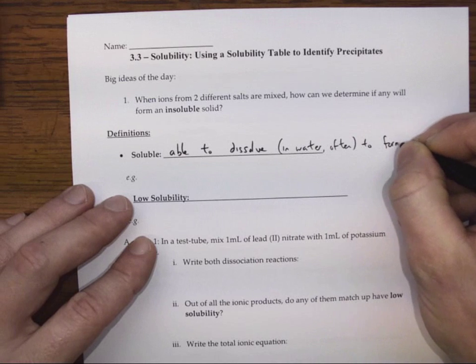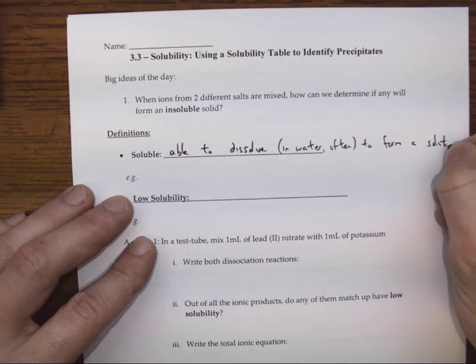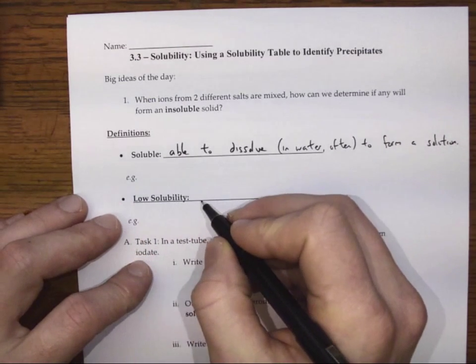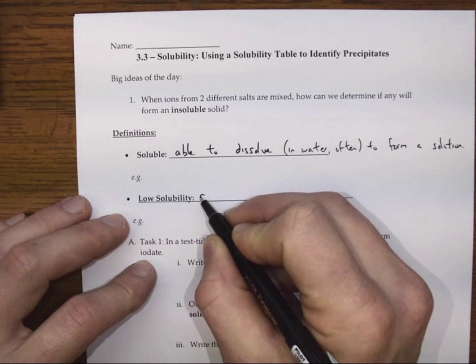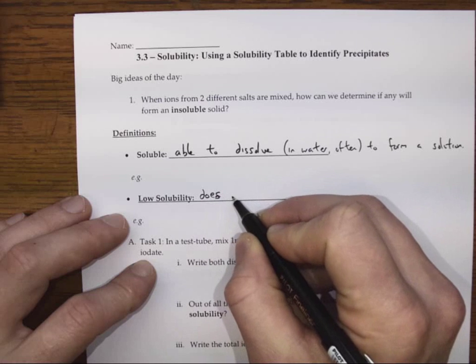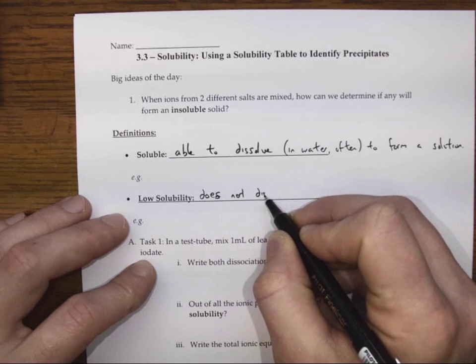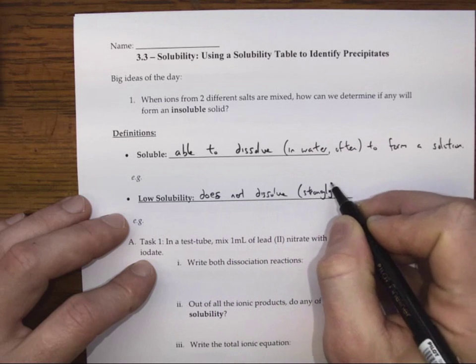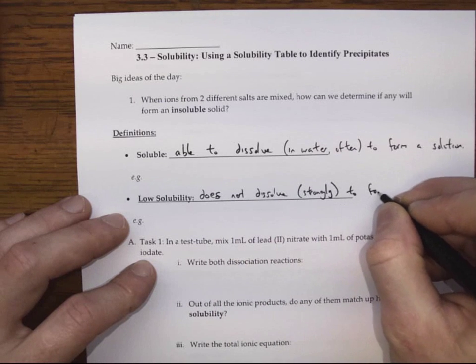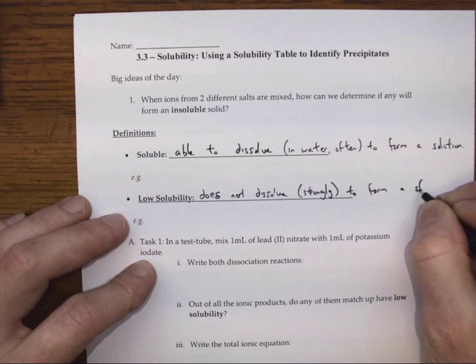to form a solution. And a substance with low solubility does not dissolve strongly to form a solution.